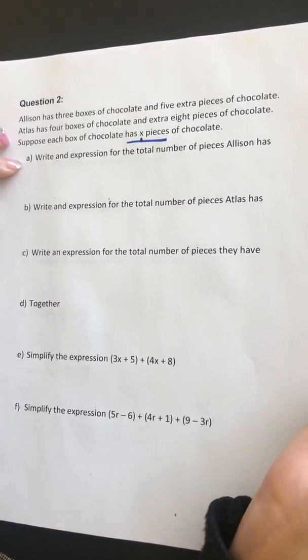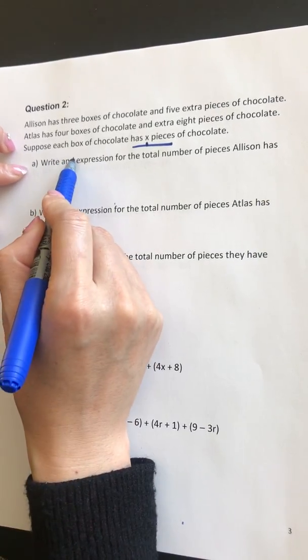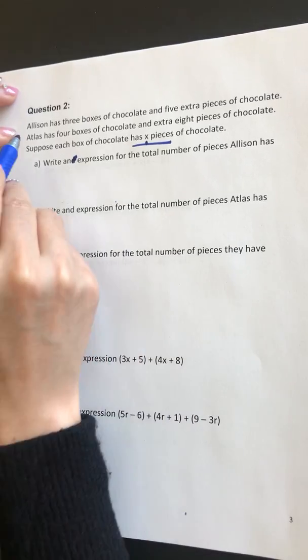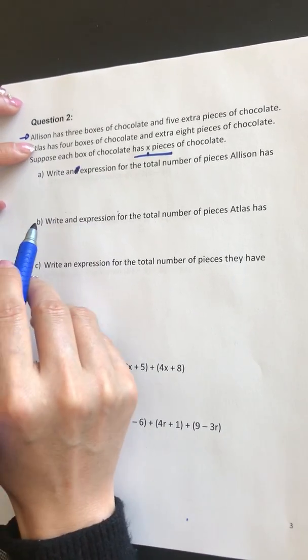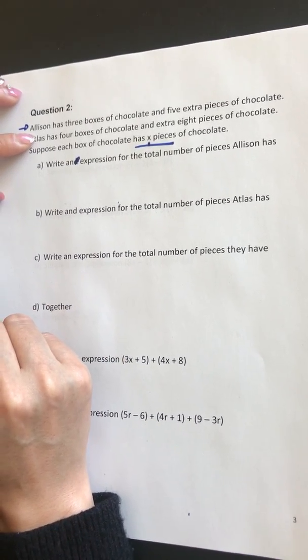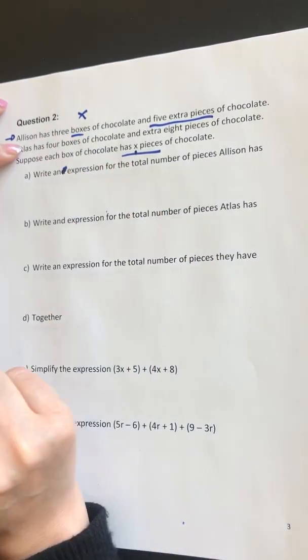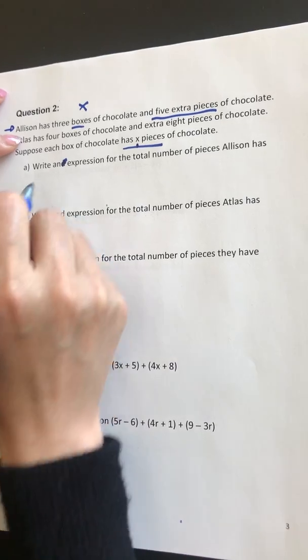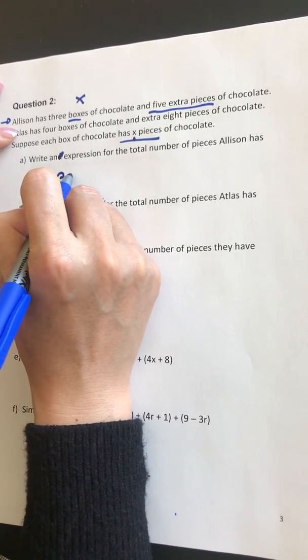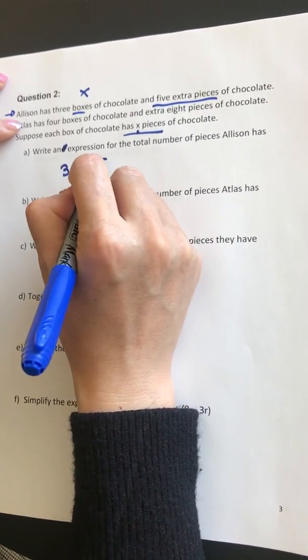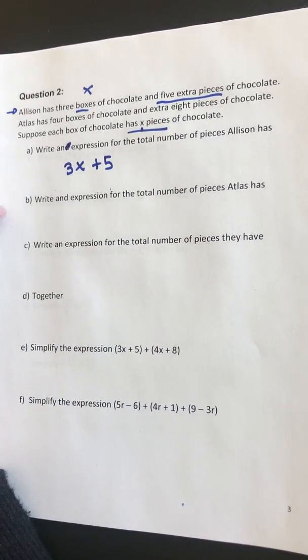So first, write an expression for the total number of pieces Allison has. Okay, let's look at the first sentence. Allison has 3 boxes of chocolate and 5 extra pieces. Each box has X pieces of chocolate. So we have 3 boxes, that's 3x, and 5 extra. So that's what Allison has.